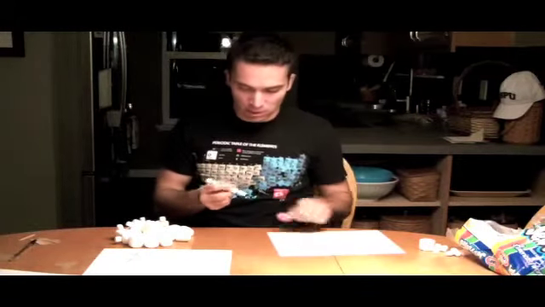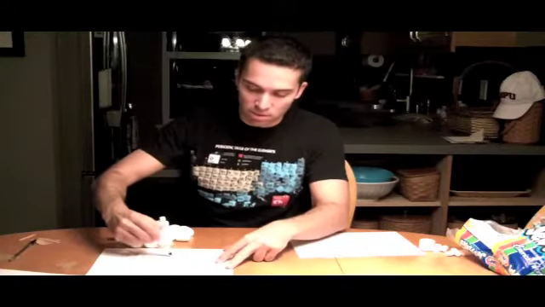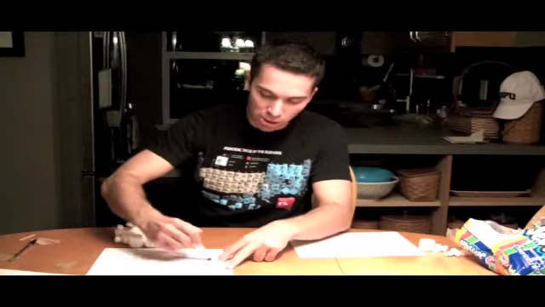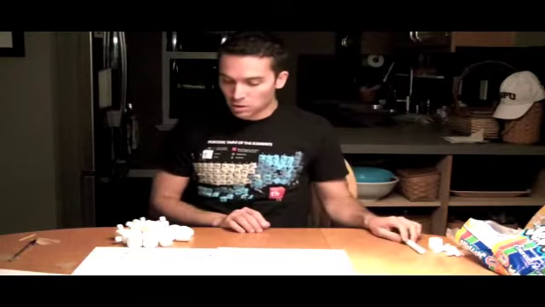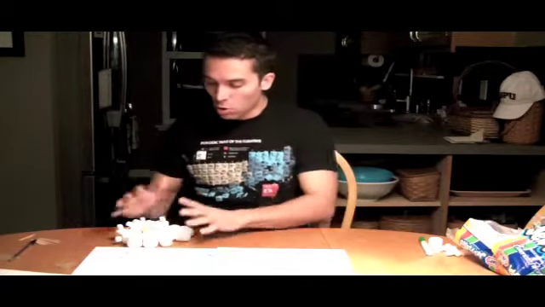Now let's say this undergoes beta decay. So let's say this changes from fluorine to something else. Beta decay is when a neutron turns into a proton. So how is that going to look? We've got our nucleus here, and it's all of these marshmallows.